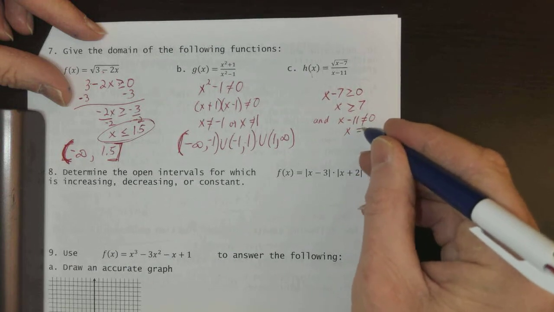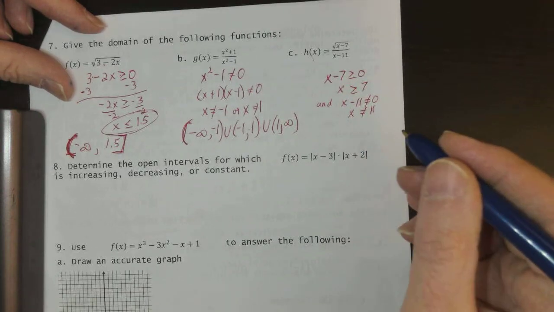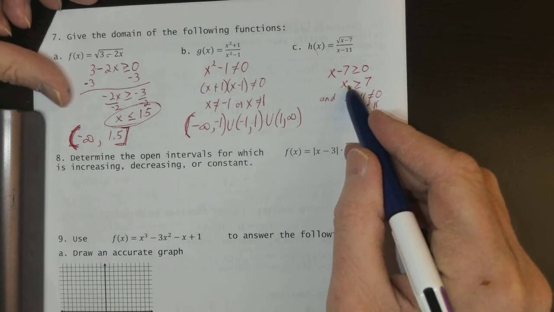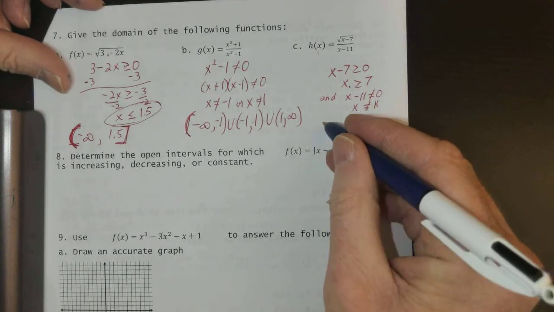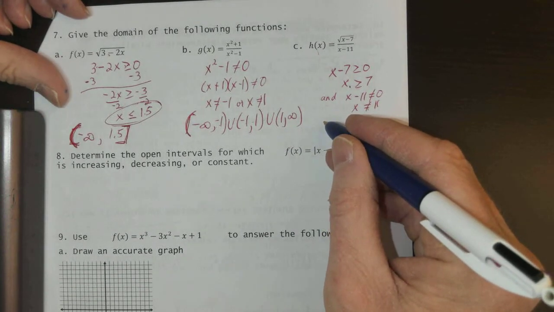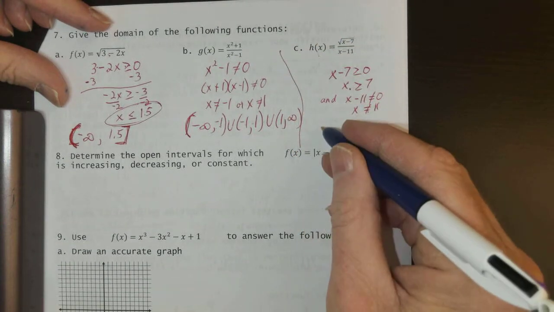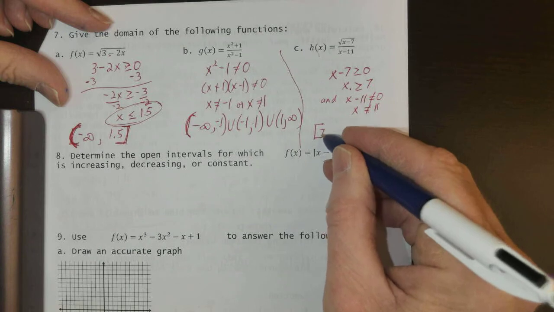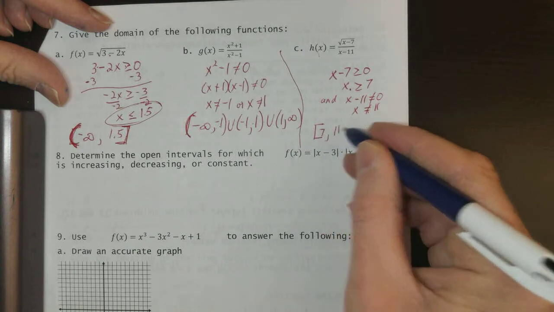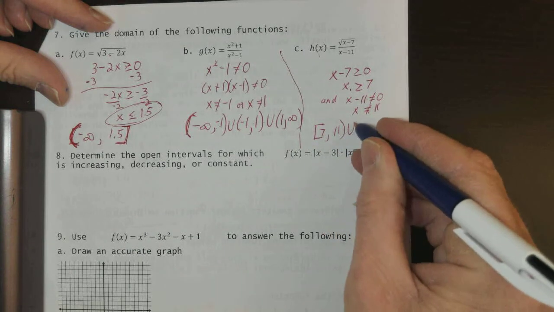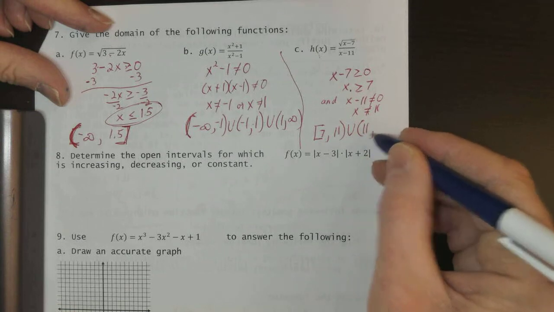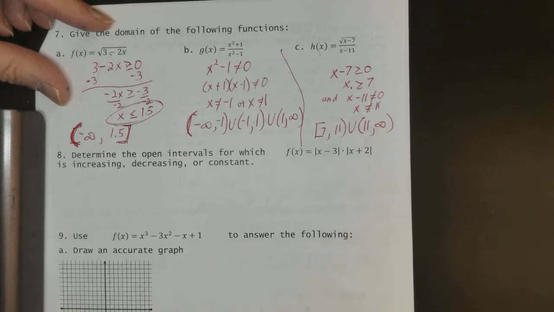So x is not equal to 11. Greater than or equal to 7 and not equal to 11. Interval notation would be best here. We can have 7. We can go up to 11, but we can't equal 11. So we could represent it that way.